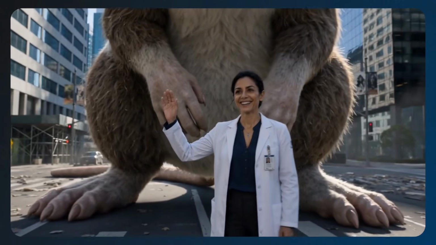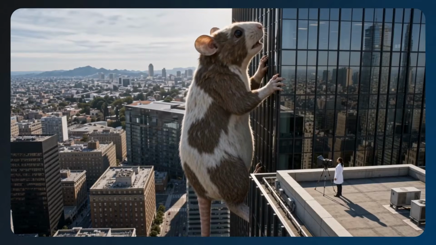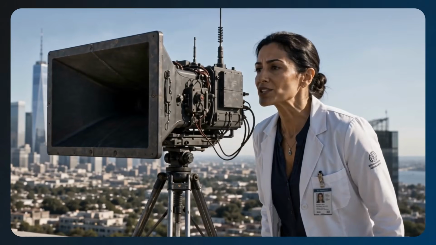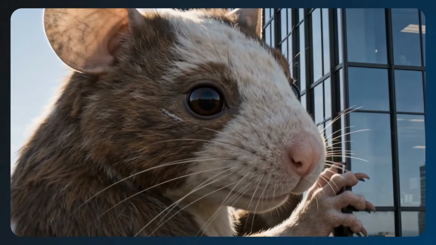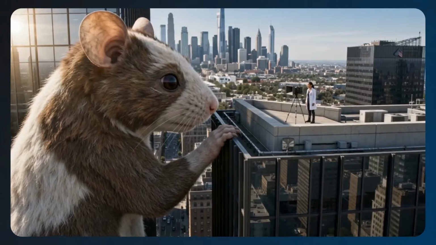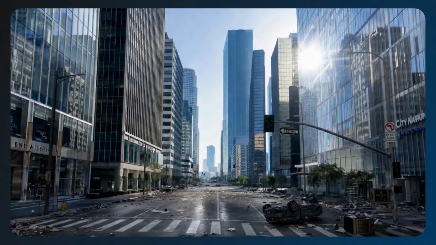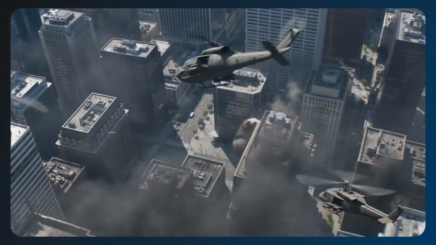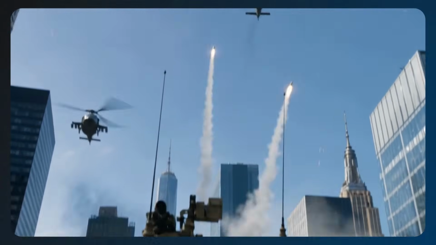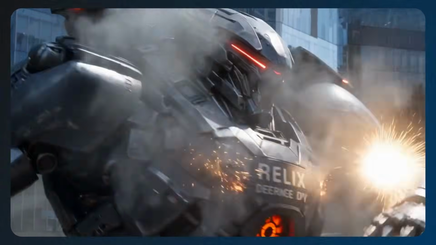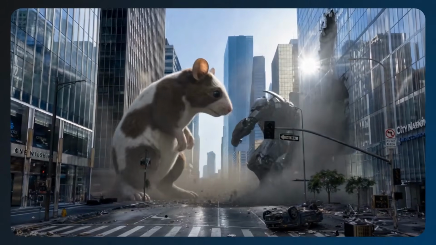Here's one of my favorite shots in the whole sequence: the mouse climbing straight up the side of a skyscraper while a scientist watches from the rooftop, camera in hand, documenting the very thing their lab created. And this is where things really escalate. The mouse comes face to face with a military-grade mech robot in the middle of the city. Notice the audio staying consistent, the character's never-changing appearance, and every scene continuing naturally from wherever the last one left off. That continuity is exactly what we set up earlier when we generated all our reference assets first.